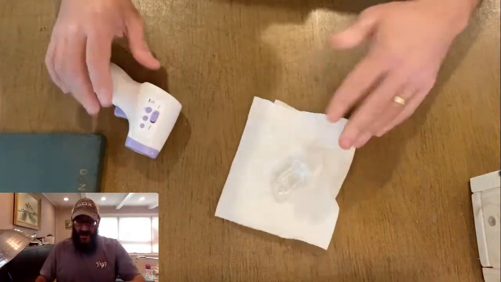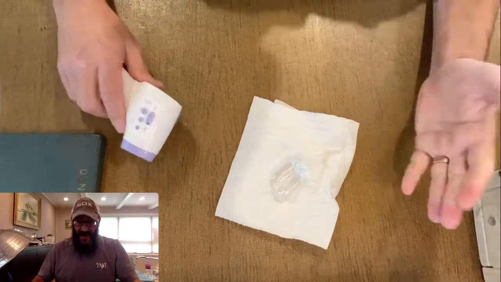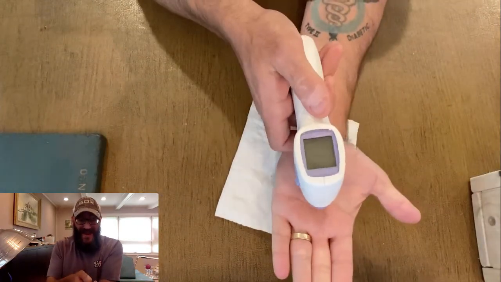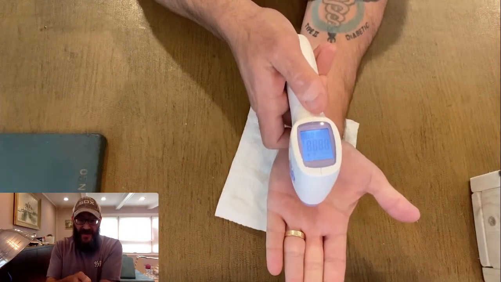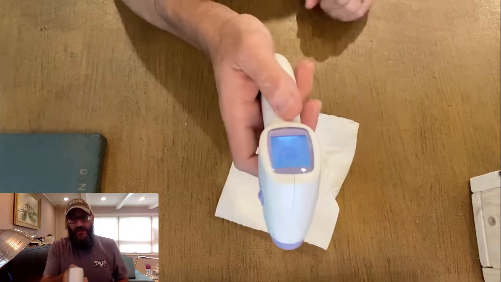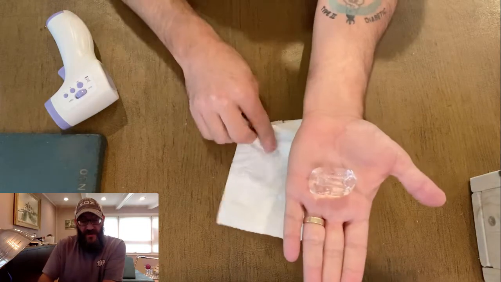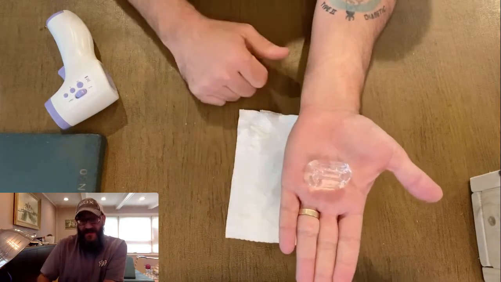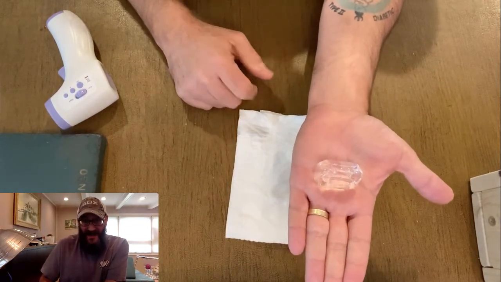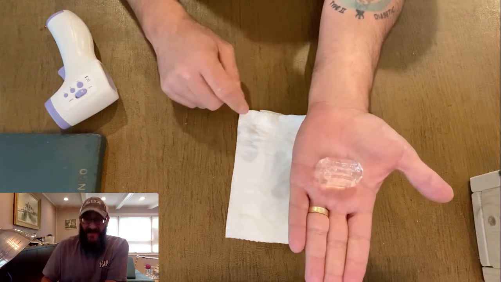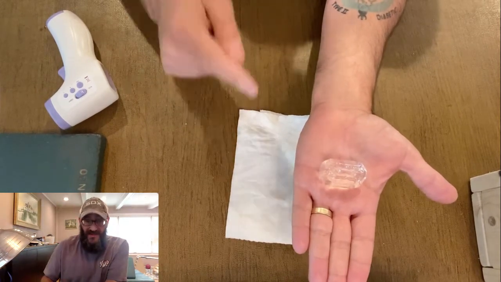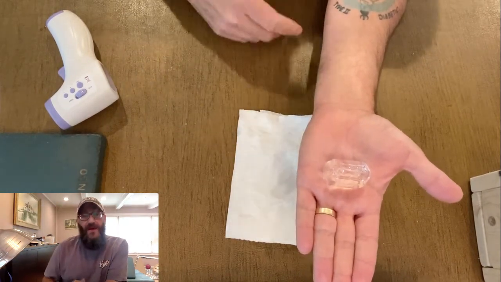All right, so I have a piece of ice, and I'm going to take the temperature of my hand. So the temperature of my hand is reading 98.2. Good. I'm going to take this ice and put it right there on my hand. Now, it's only been on my hand for a couple of seconds, and my hand is getting really cold. In fact, it's getting painfully cold. This is some cold ice, but I can tolerate it.